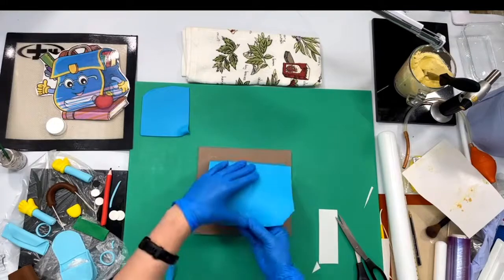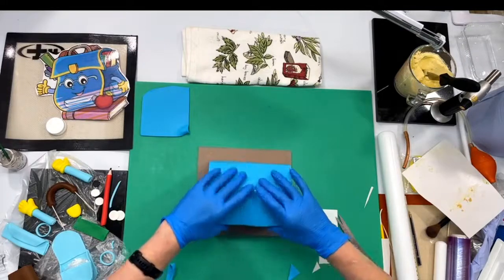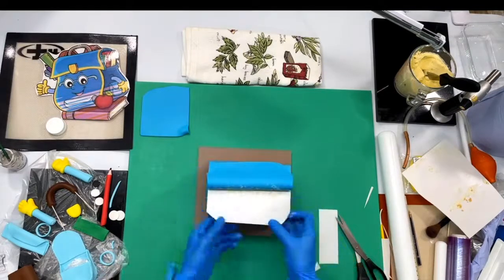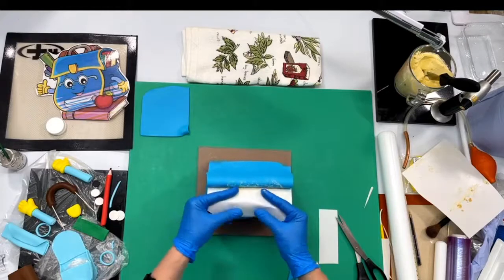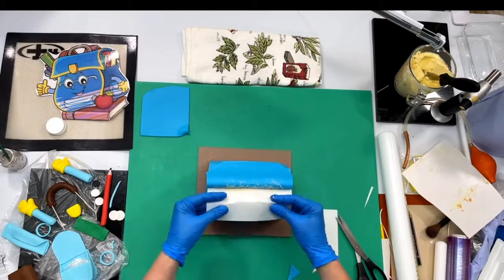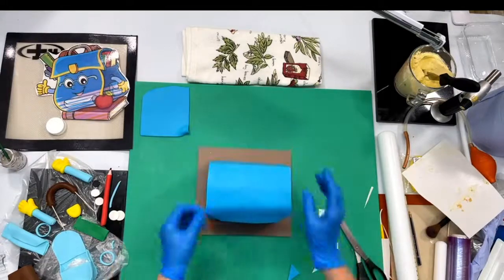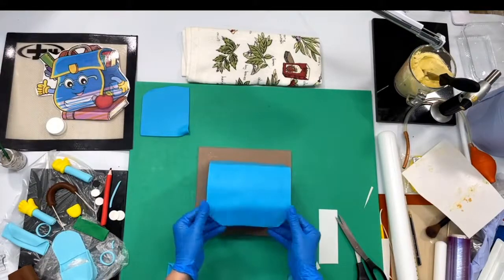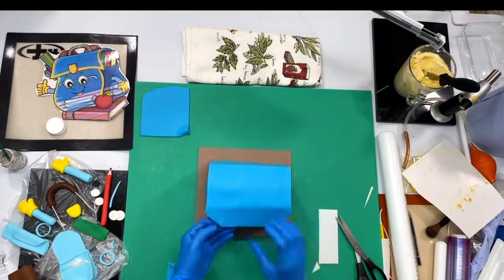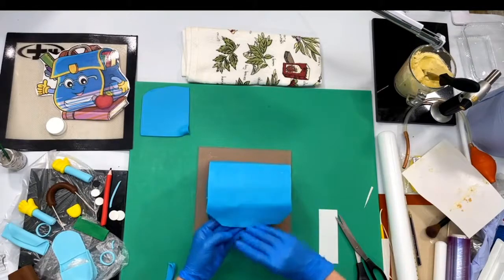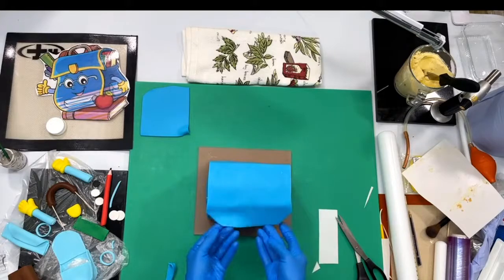Now if you want to get a bit of a crease, you can very easily just fold the paper. But in time it will get a bit softer, and obviously your fondant will go over and it will look nice.